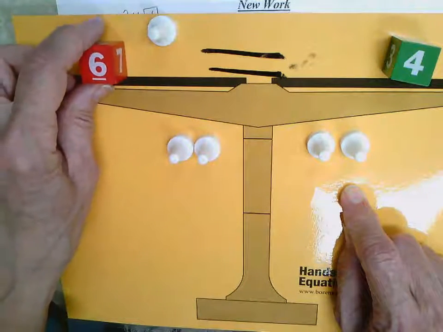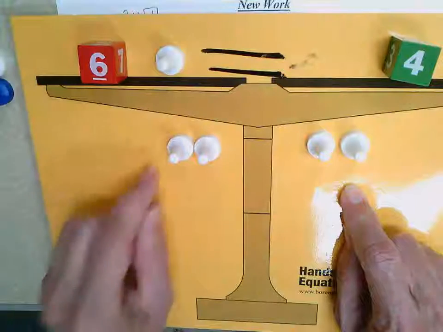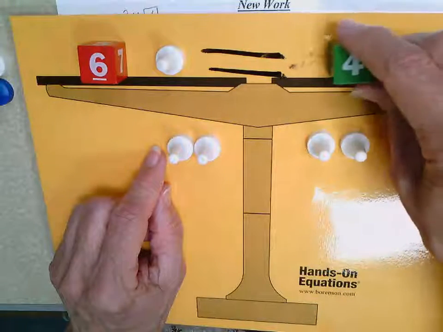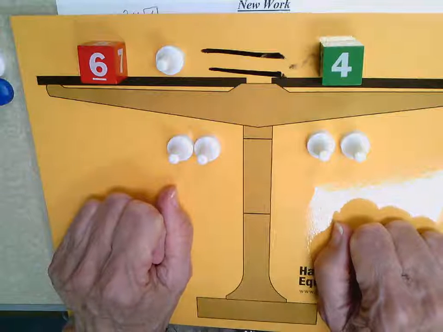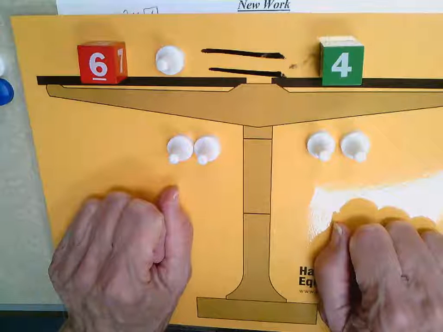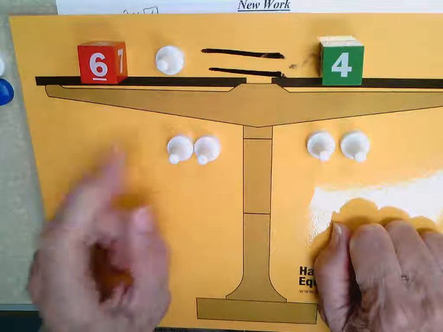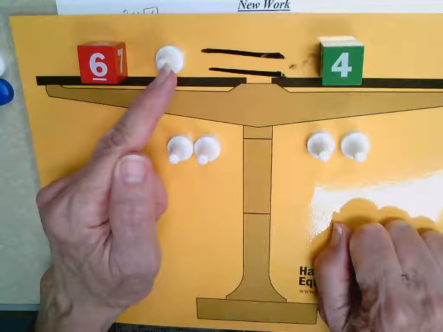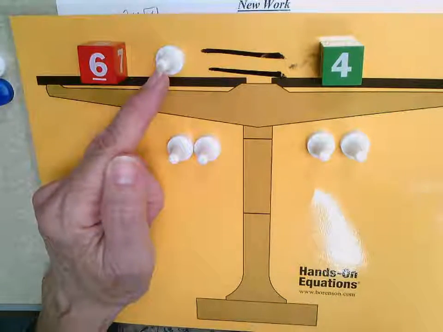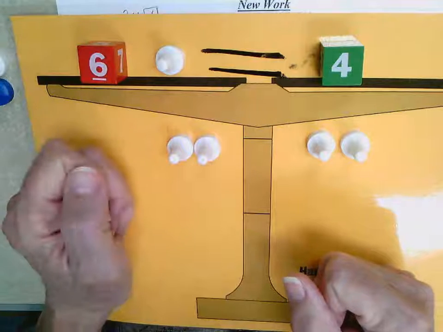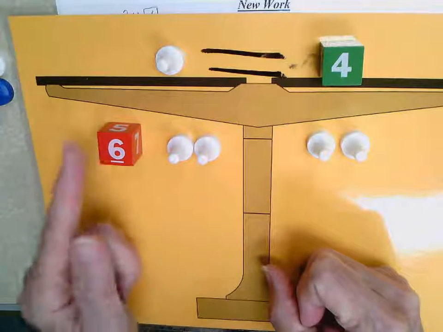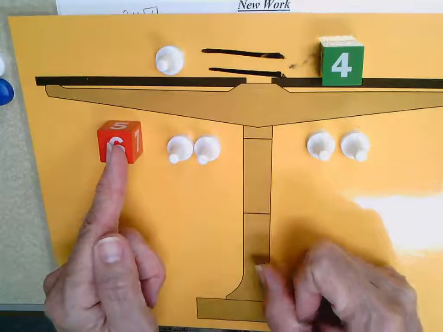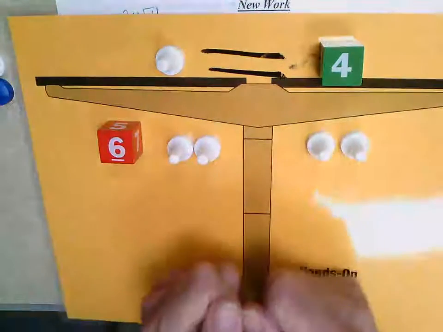Now I'm left with a -6 plus something has to be a +4. And if I'm not sure how to solve that, I can do it simply by trying to isolate my variable. That means get my variable all by itself without this pesky red 6 here. So I'm going to pull that red 6 down. But if I pull a red 6 down on the left, I have to pull a red 6 down on the right.